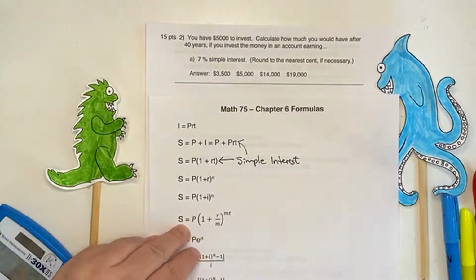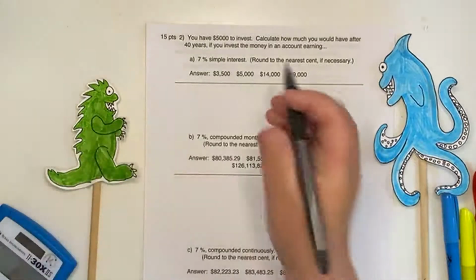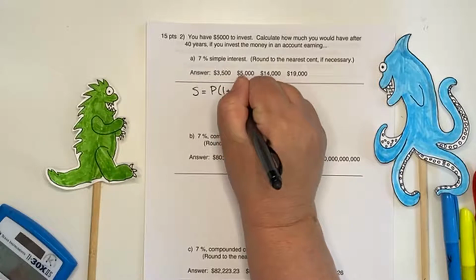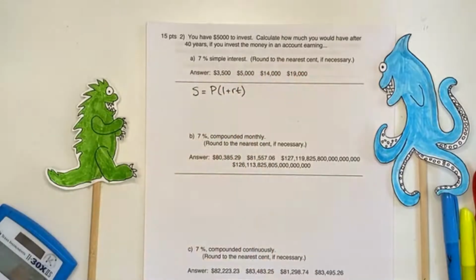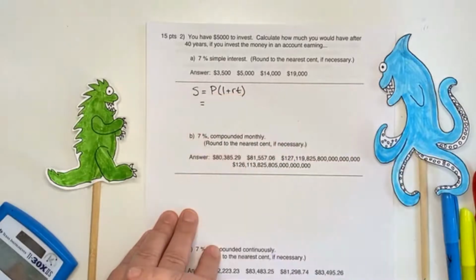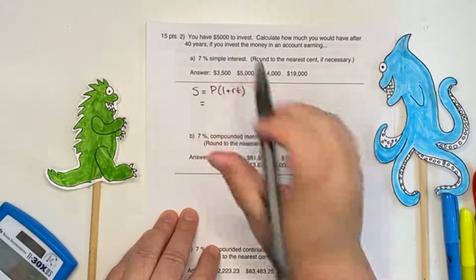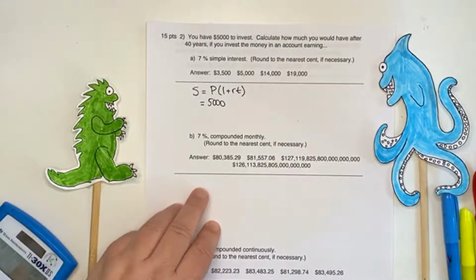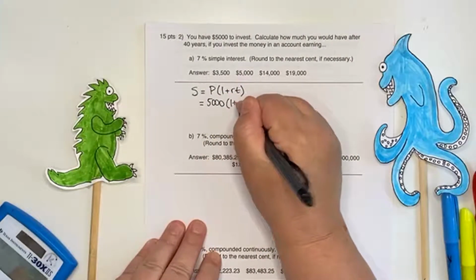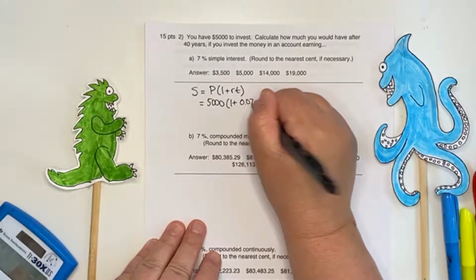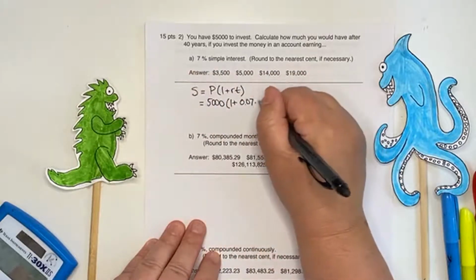Okay, so I'm going to go ahead and I like this formula. So let me go ahead and plug in the values. My P is 5,000. That's what I'm starting with. And then I've got 1 plus, and we're doing 7%, and then it's 40 years.